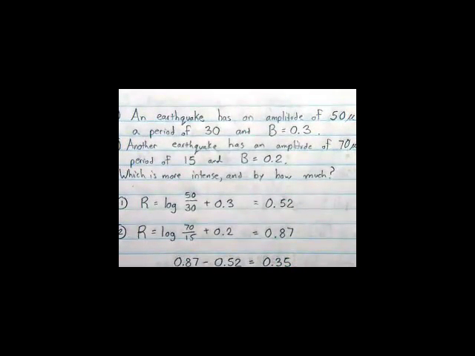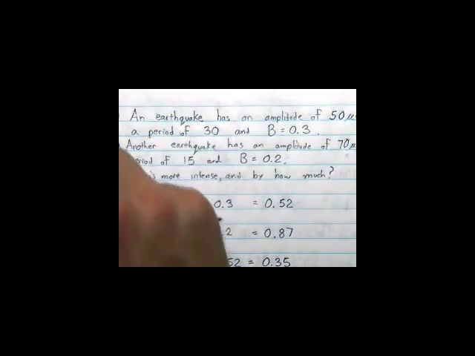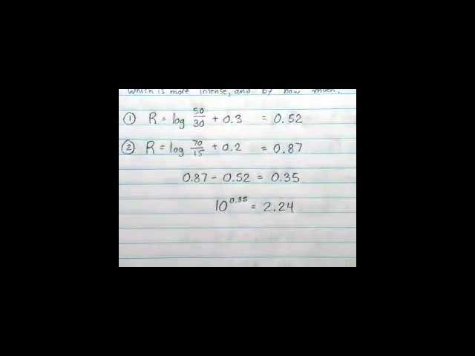But the Richter scale is a log base 10, right? So it's not actually 0.35 times as intense. How would we calculate that? 10 to the 0.35, right. So apparently, number 2 is about 2.24 times as intense as earthquake number 1. Okay?